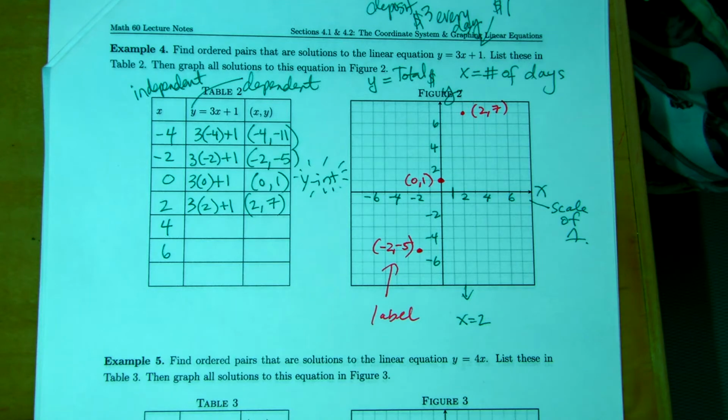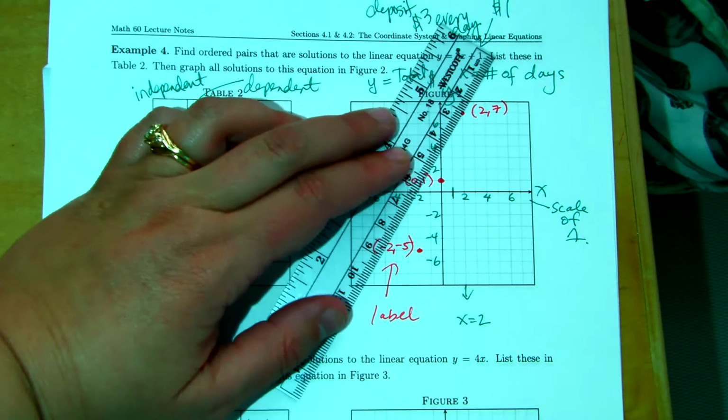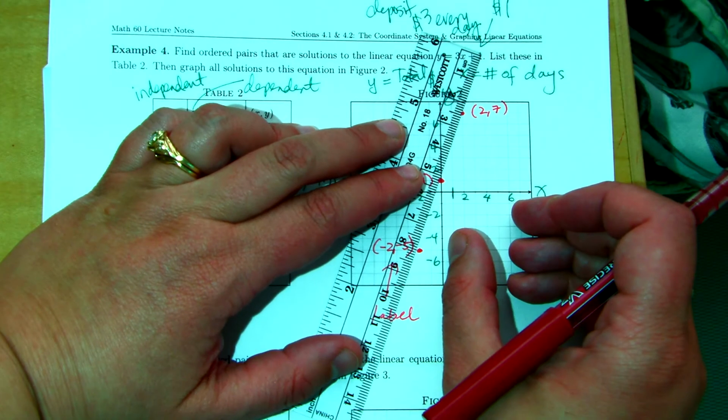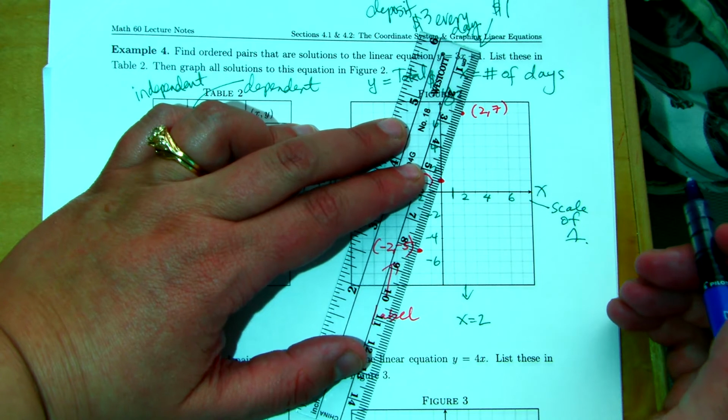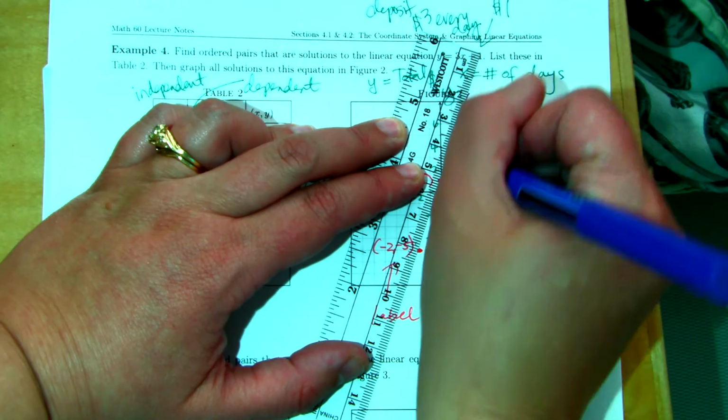You get your ruler, and just like you learned when you were a little kid how to connect the dots, it's exactly what you're doing here. Connect the dots was preparation for graphing.